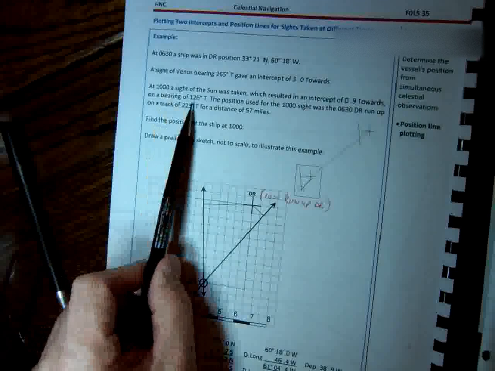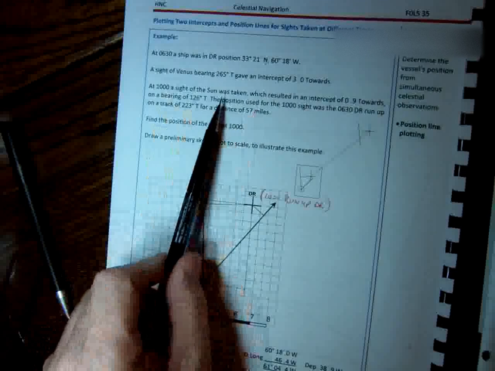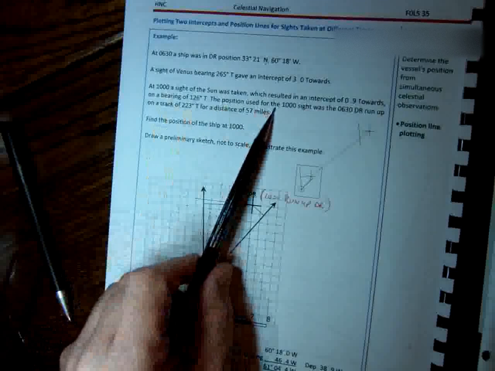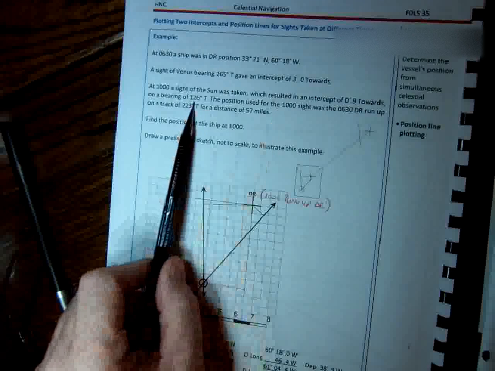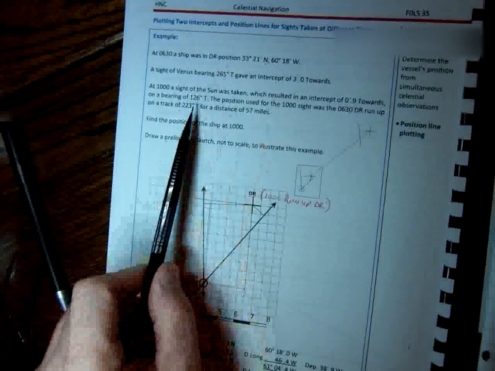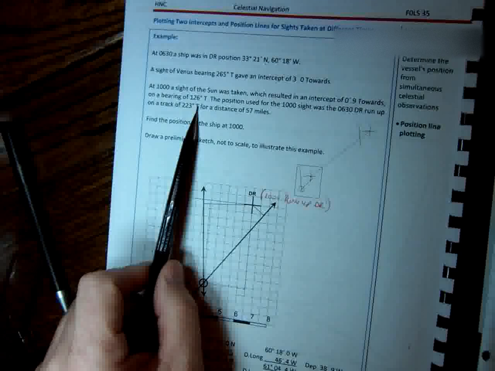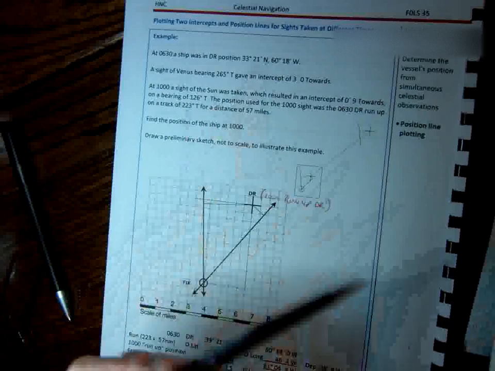Then at that time, 10 o'clock, you get another bearing. Well, this is the sun this time, and the intercept was 0.9 towards bearing 126 degrees. So you have two intercepts 3.5 hours apart. So how do we solve this problem? Okay, well, we do a little sketch to explain what's happened.